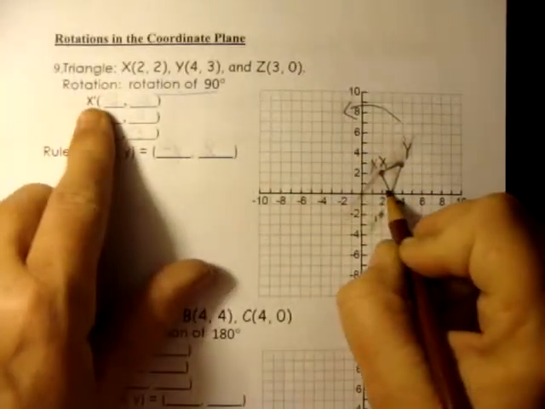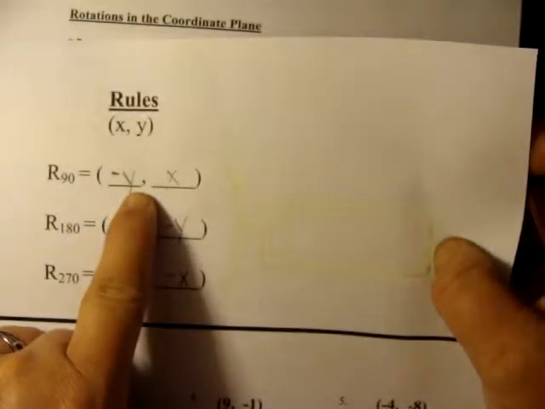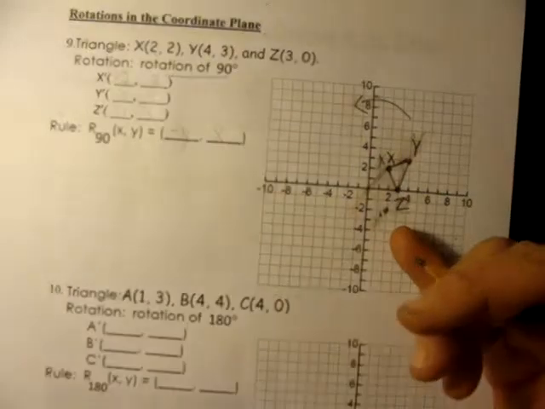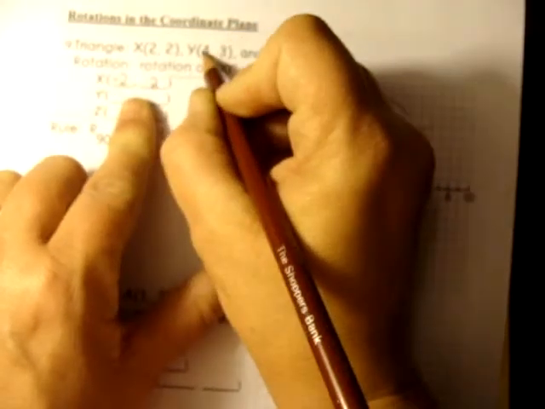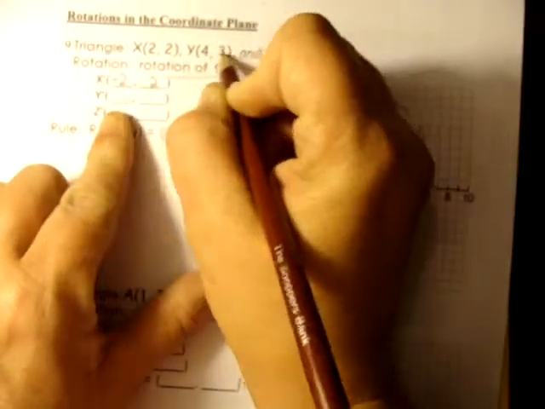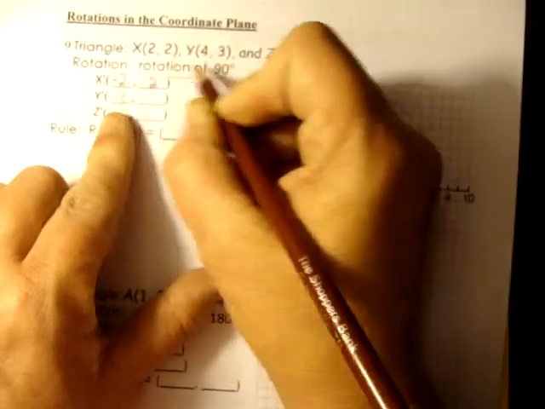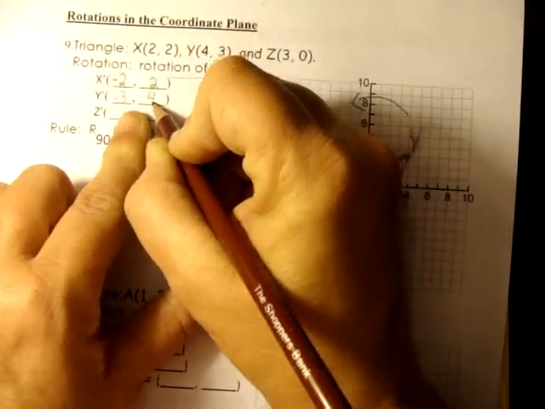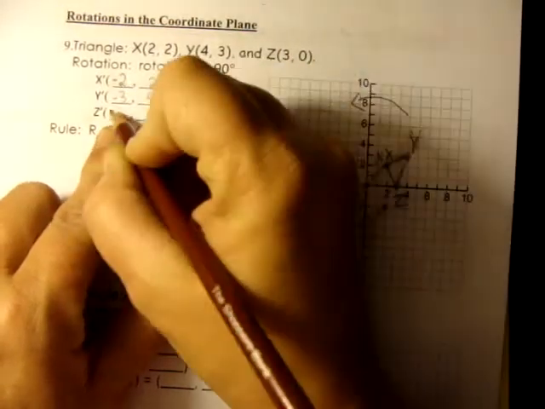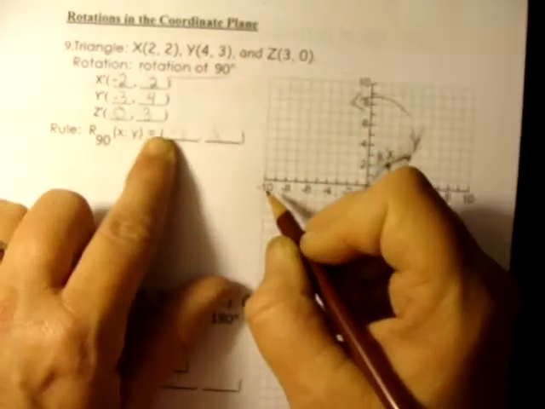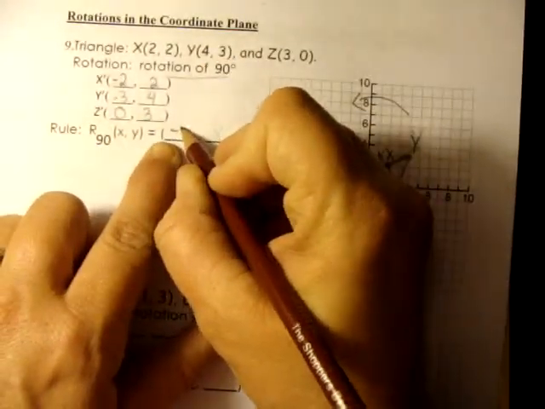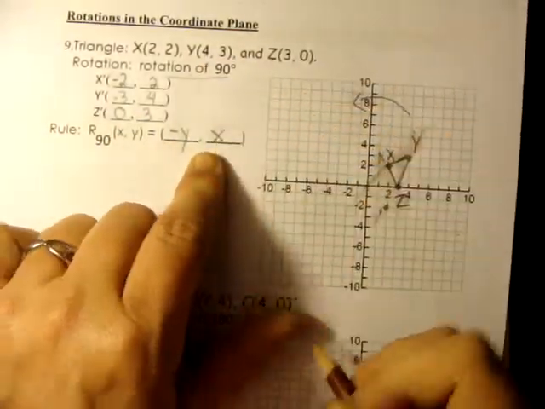We can use our rule, the opposite of Y, comma X. So the opposite of Y is negative 2, and X is 2. For Y, the opposite of Y is negative 3, and then X stays the same. The opposite of Y, there isn't an opposite of 0, and then 3. And our rule, the opposite of Y, X.